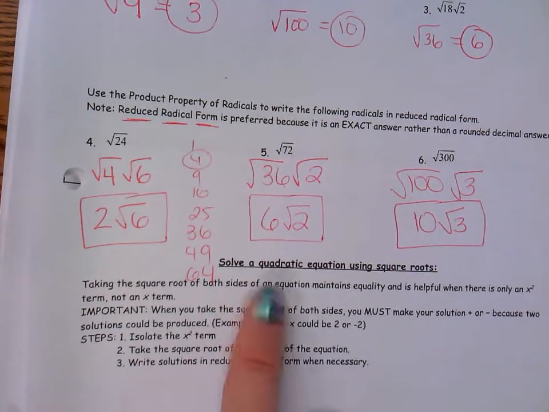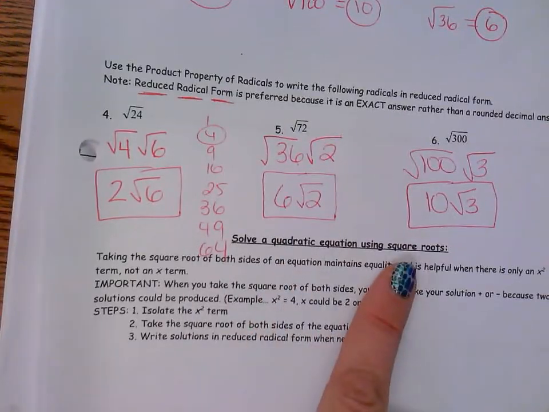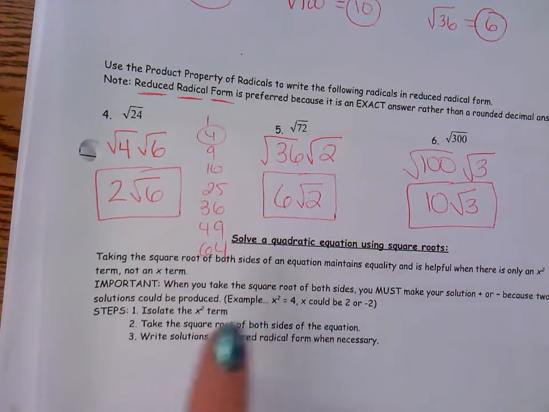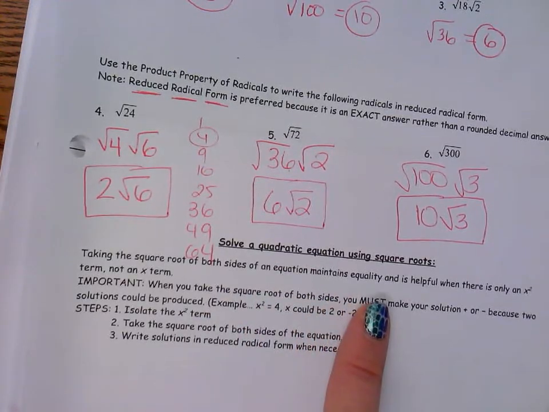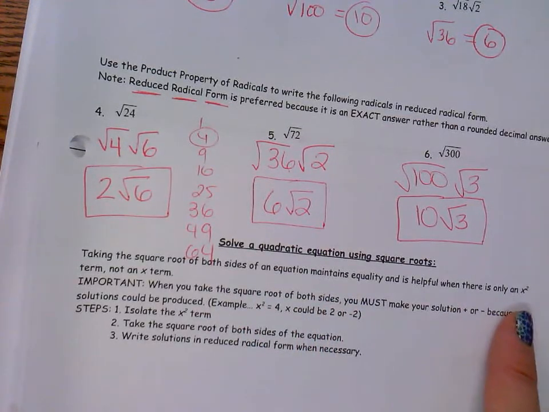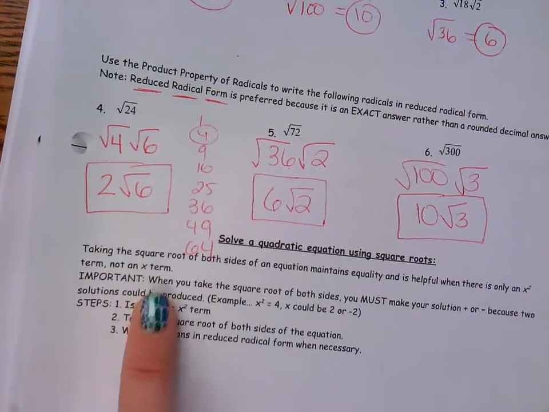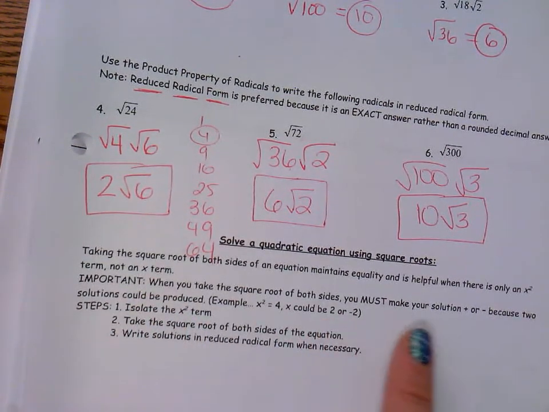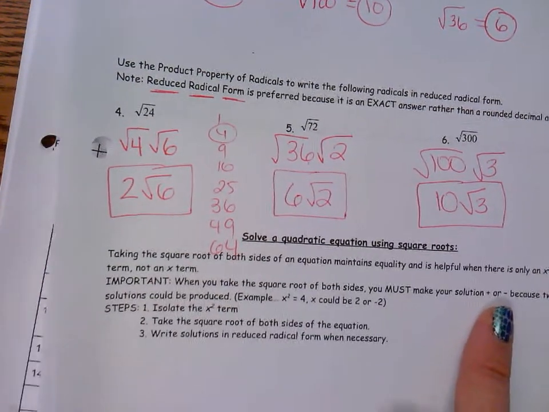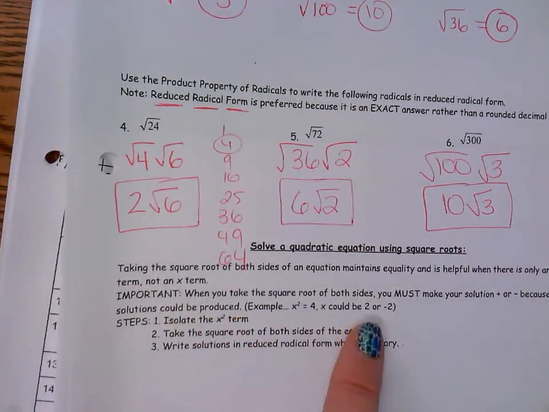So the reason I'm showing you a new method is because sometimes you might not be able to factor something. So this says taking the square root of both sides of an equation maintains equality. It's helpful when there's only x squared, not an x term. And when you take the square root, you have to make your solution plus or minus because there could be two solutions produced.